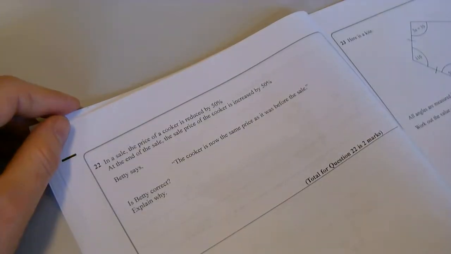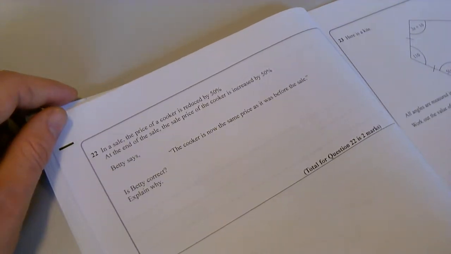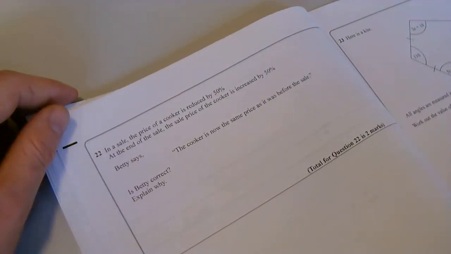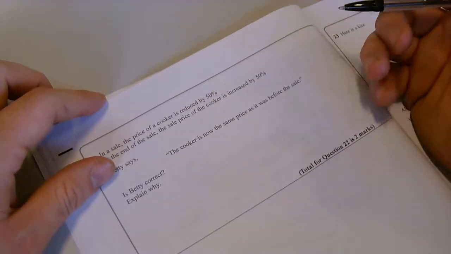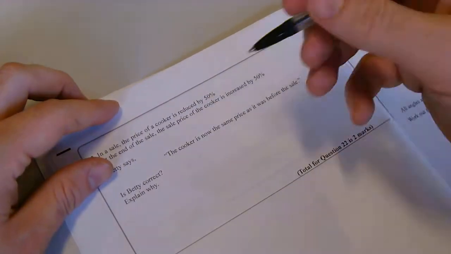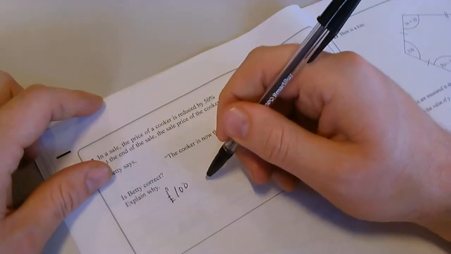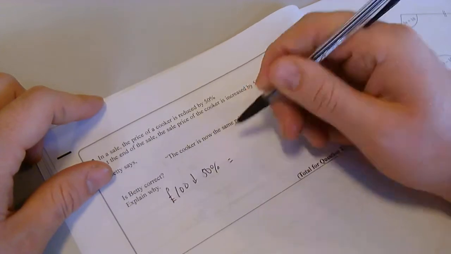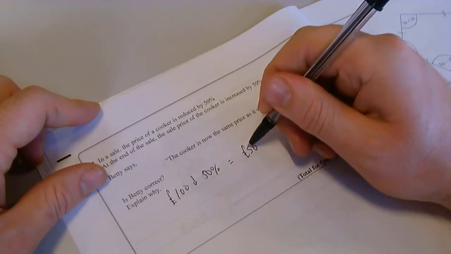So, in a sale, a cooker is reduced by 50%. At the end of the sale, the price of the cooker is increased by 50%. Betty says the cooker is now the same price as it was before the sale. Is she correct? Okay. So, you don't have any prices. So, the best thing to do is maybe make up a price. So let's say that the cooker was £100 and it went down by 50%. 50% would be £50. So to go down by that, the new cooker price would be £50.